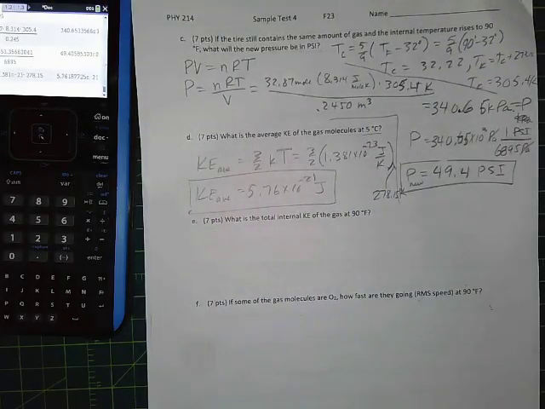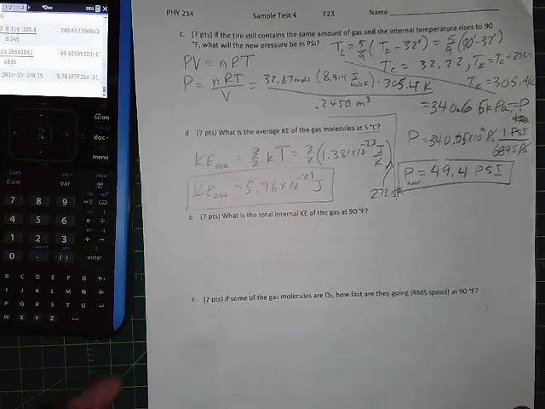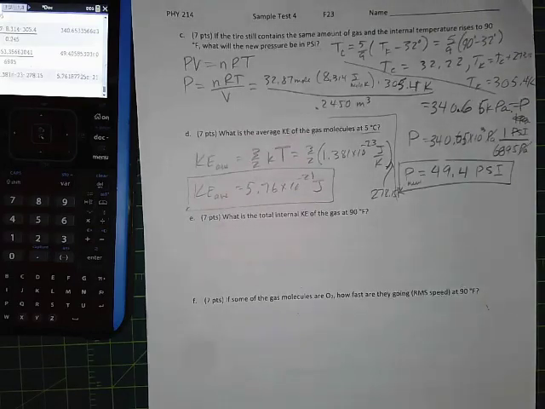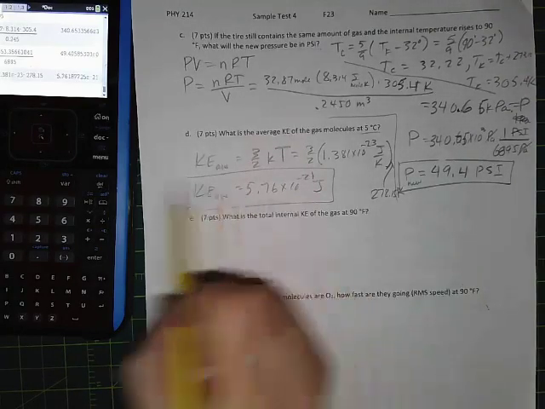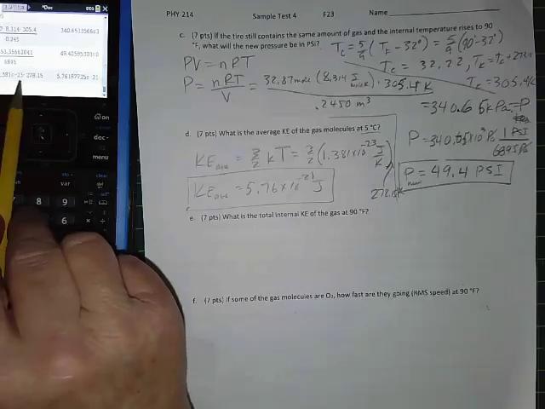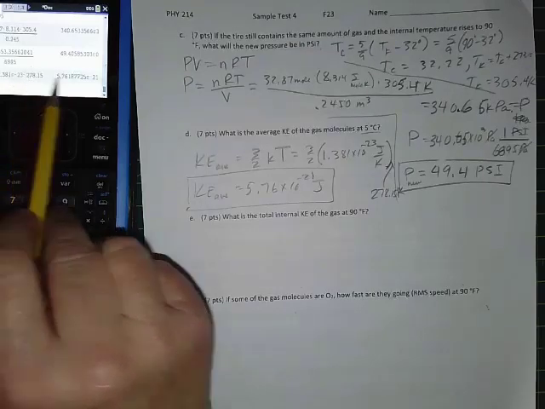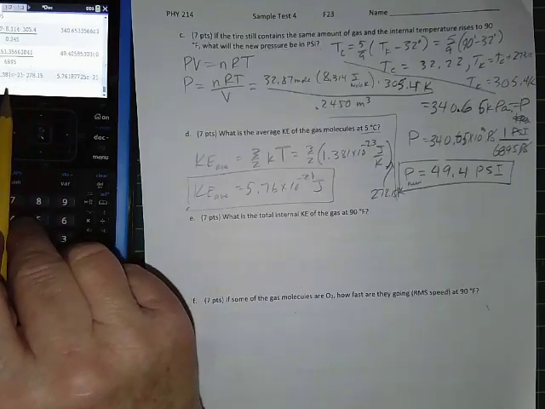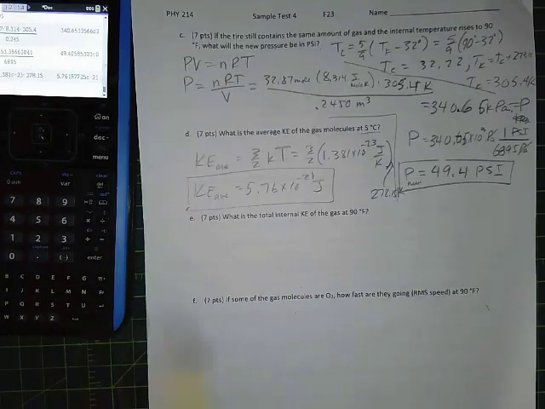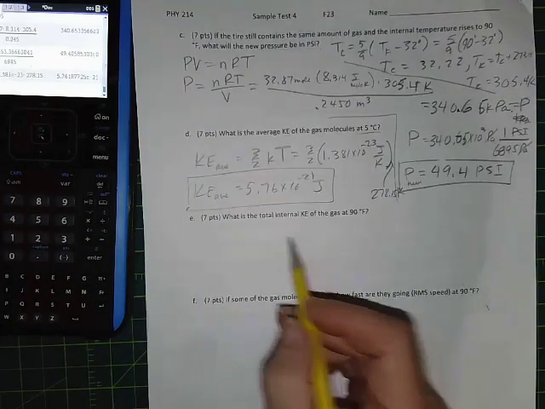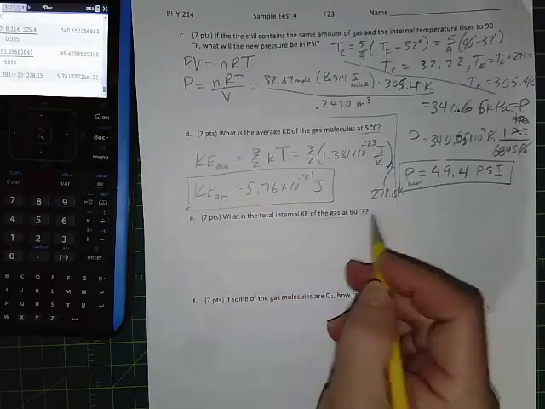Do I agree with myself? I don't know. I didn't need to do that. I changed that problem, so hopefully that's a good number. Double check that I've got it in the calculator right. I think so. Alright, what is the total kinetic energy of the gas at 90?